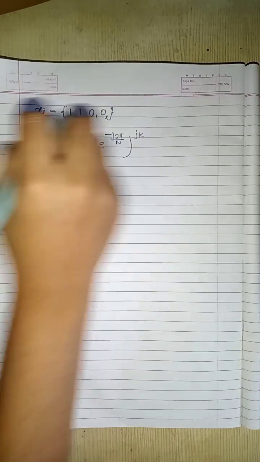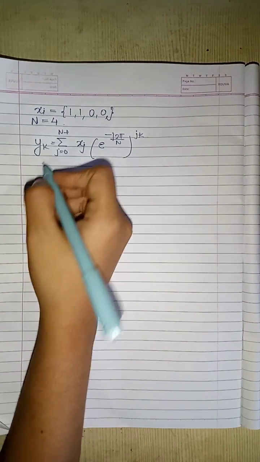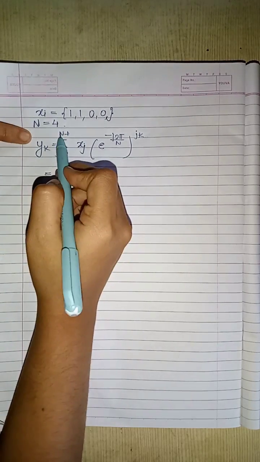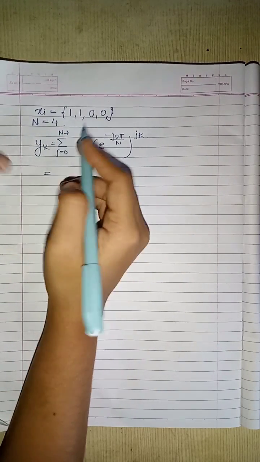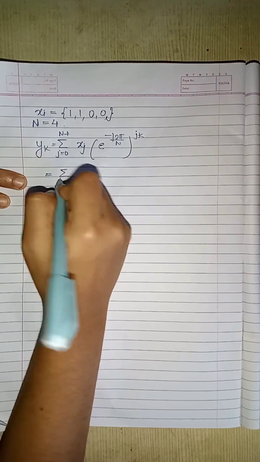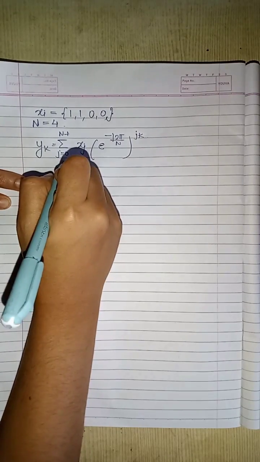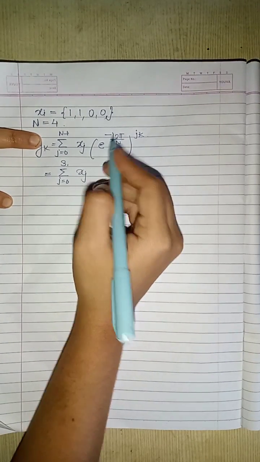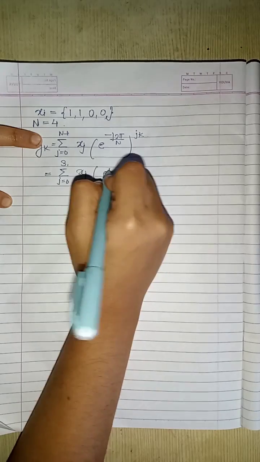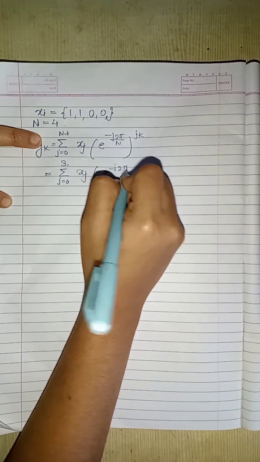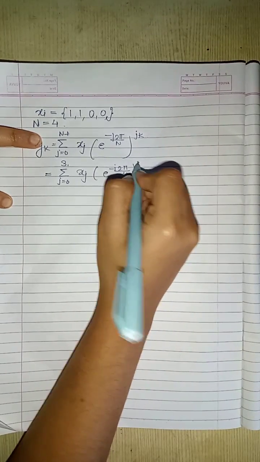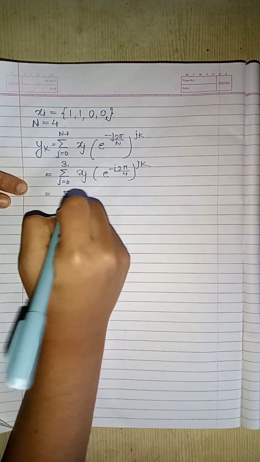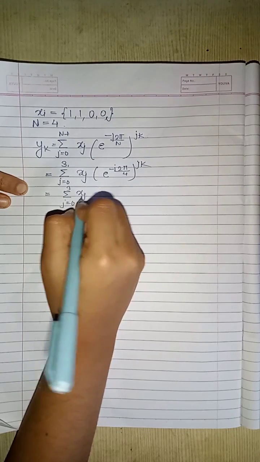Then if n equals to 4, you know that the summation will go from j equals 0 to 3 xj as it is. Now n equals to 4, so we'll get e raised to minus i 2 pi upon 4 raised to jk, which is equal to summation j running from 0 to 3 xj.